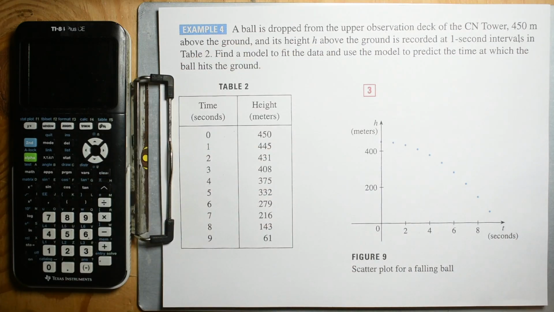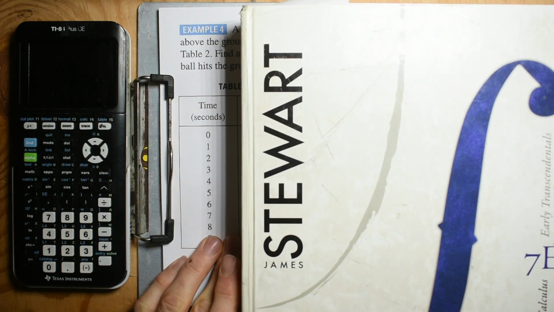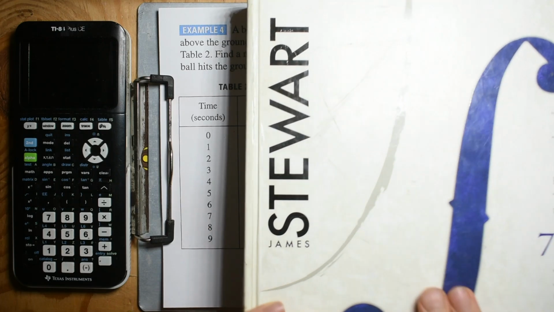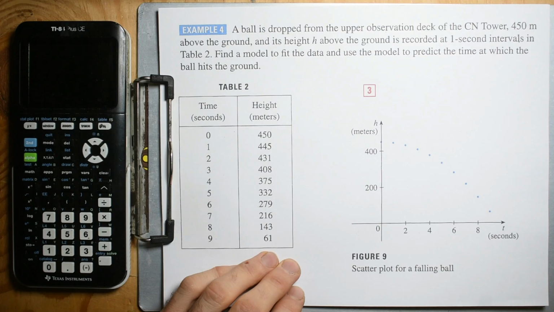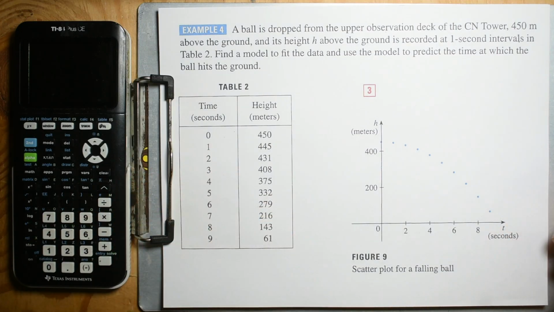All right. So this really isn't a problem in this book. This is James Stewart, Calculus, Early Transcendentals. And it's just kind of first chapter stuff. This is just linear regression and fitting curves. And so what they do is they just come up with a solution.